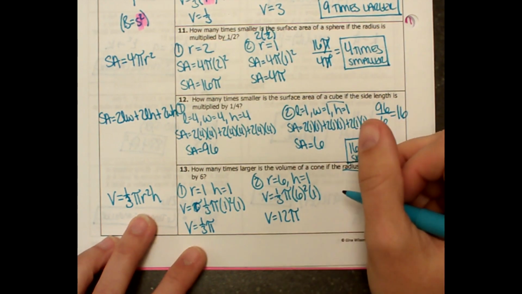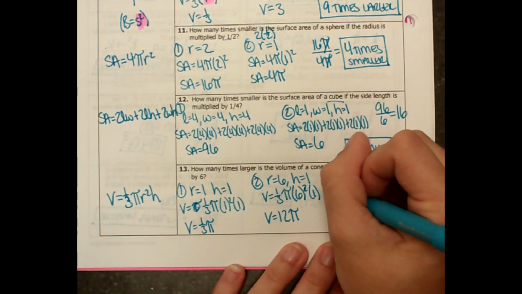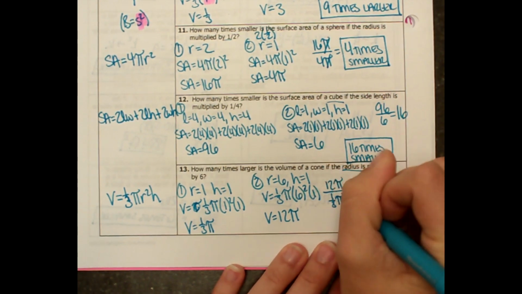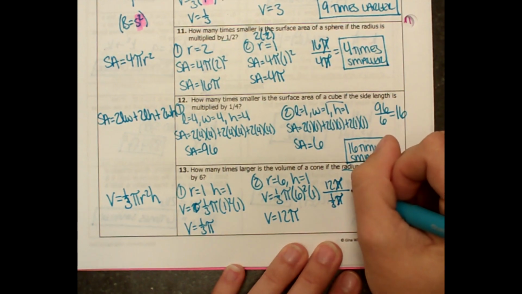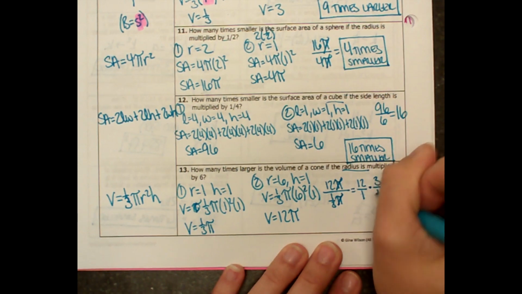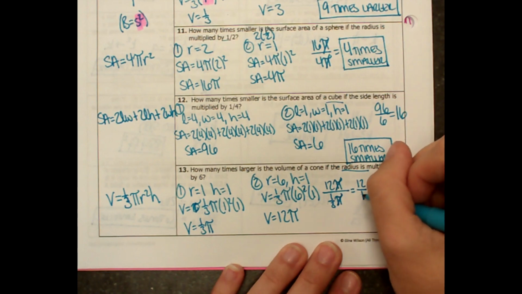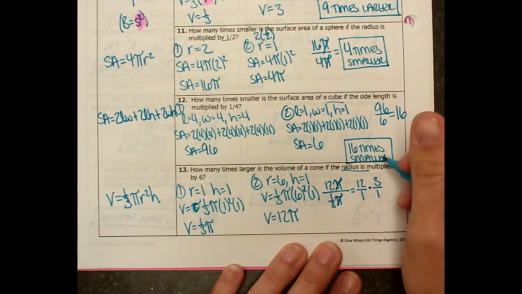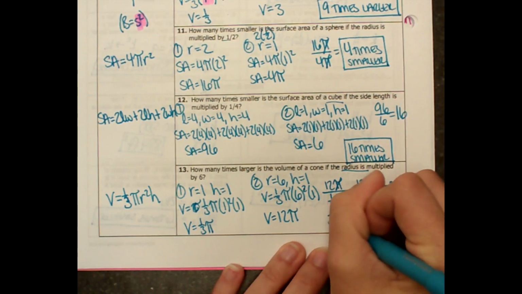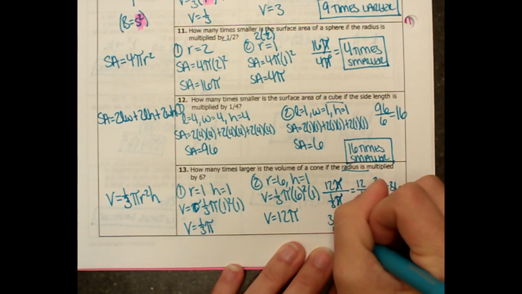So it wants to know how much larger it is. So it's going to be another fraction. I know y'all are going to love it. 12 pi divided by 1/3 pi means that my pi's cancel out. I get 12 over 1 multiplied by 3 over 1. When you divide by a fraction, you have to flip it and multiply. So 12 times 3 becomes 36. So it is 36 times larger.